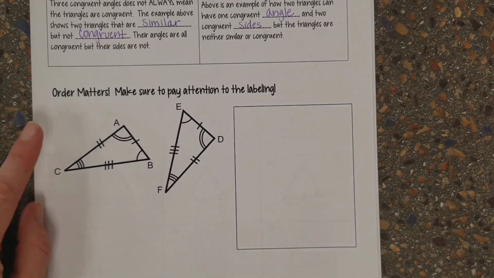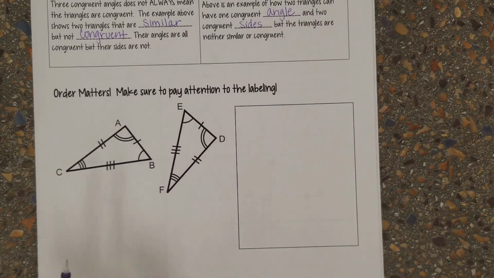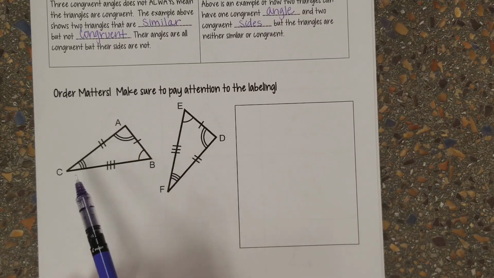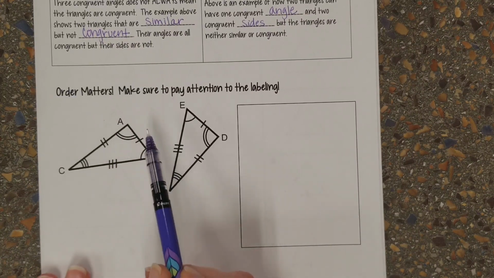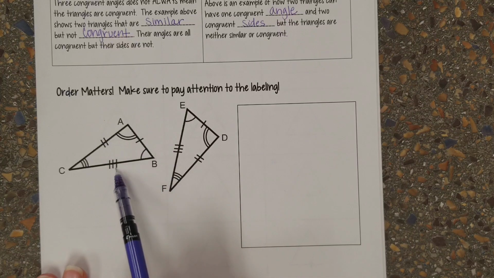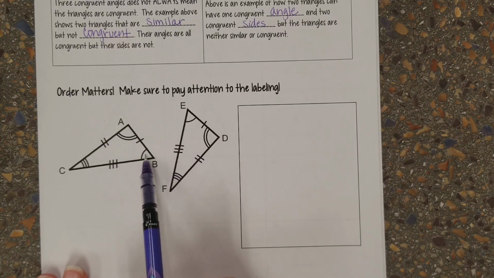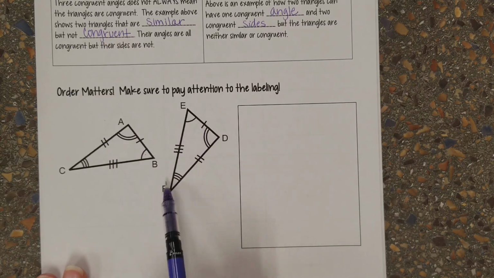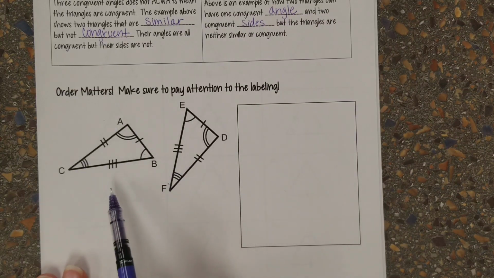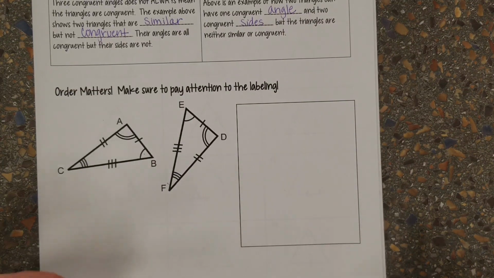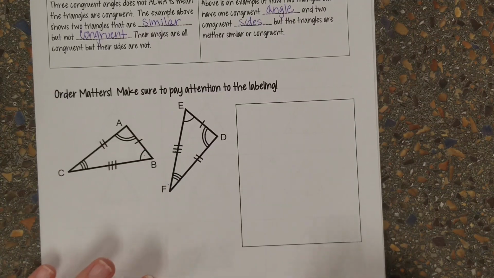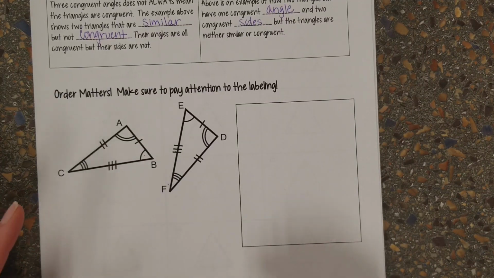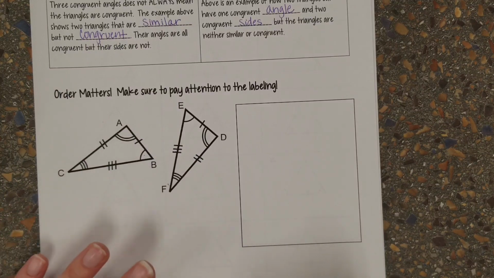Okay, so order matters. Make sure to pay attention to the labeling. Look at these two triangles here. These two triangles are congruent. You can see that they've got 1, 2, 3 sides that are congruent, and 1, 2, 3 angles that are congruent, which means that these are congruent. But when we're labeling, we really need to pay attention to what goes in which order, and you're going to be practicing this on the homework today, so it's really important to practice it.